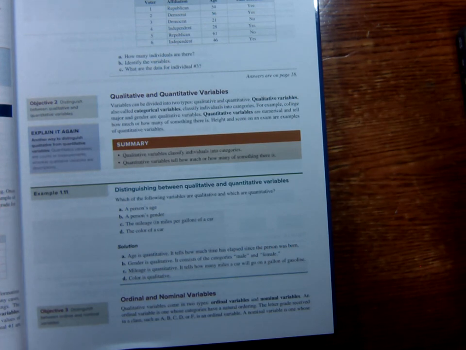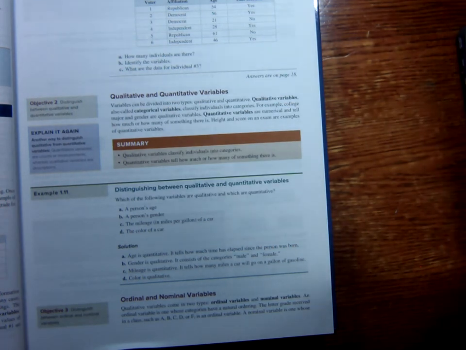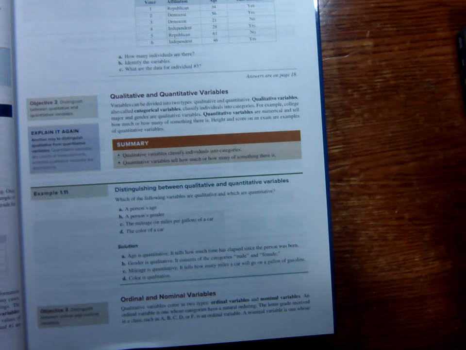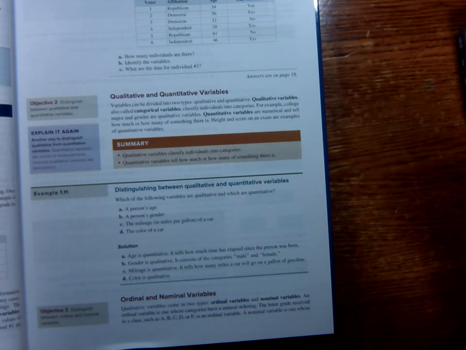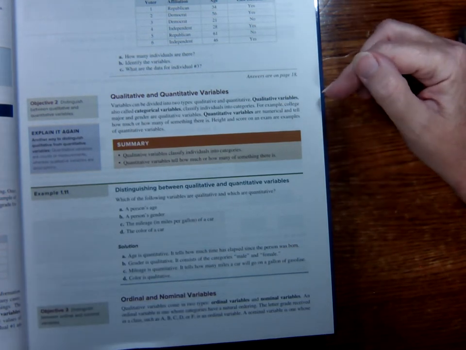So you might say, I want all the red M&Ms in this pile, the green M&Ms in this pile, the brown M&Ms in this pile. Those red, green, and brown would be qualitative variables, which classifies them into categories. So, as you're looking at this, qualitative are called categorical variables. An example could be college major, could be gender.